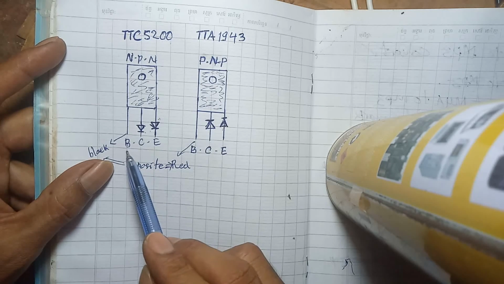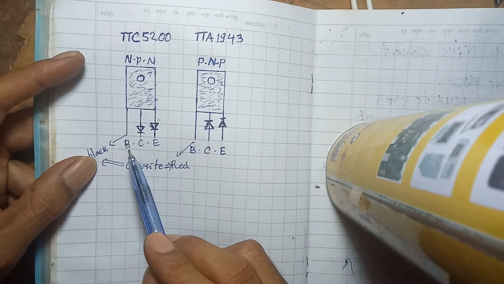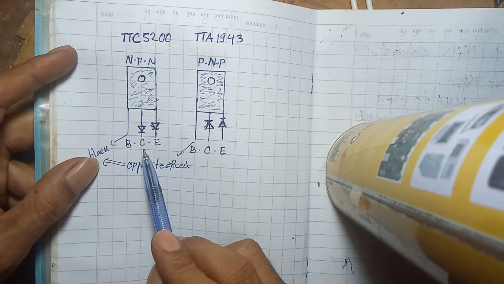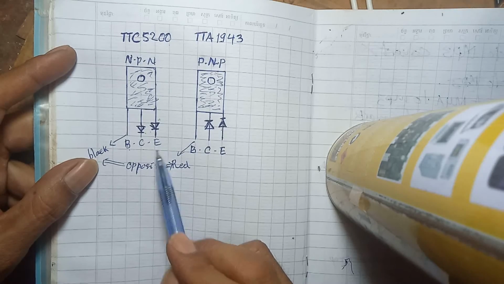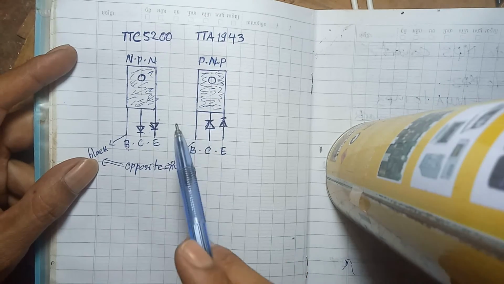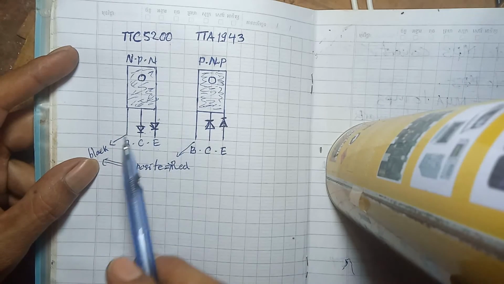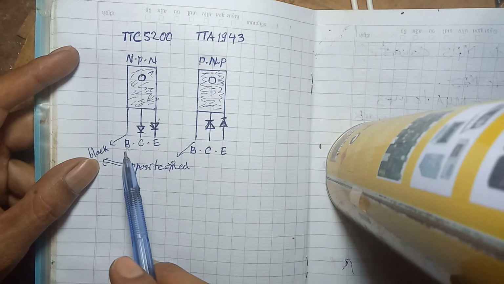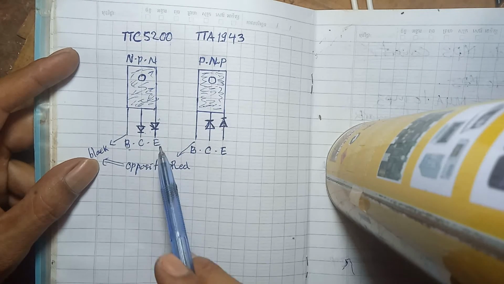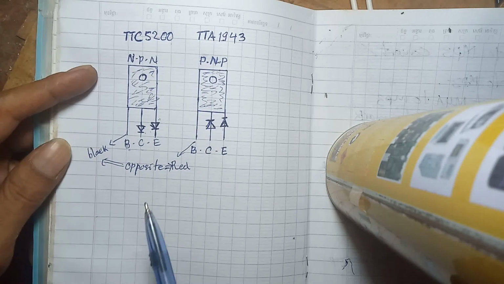And a little bit more, we generally call the first one B, the second C, and the third E. All kinds of transistors should hold these names. So this naming is generally known. The first pin is called B, the second is C, and the third is E.